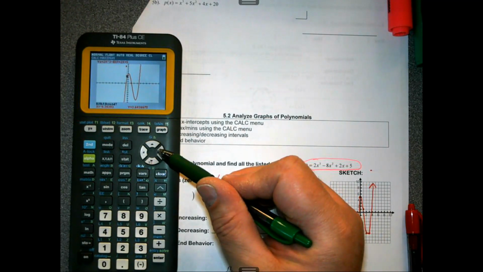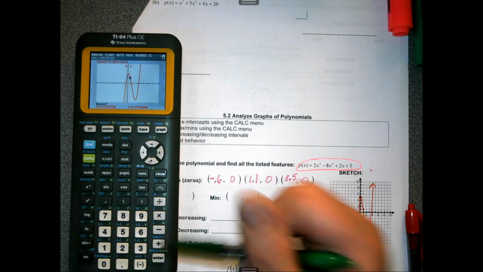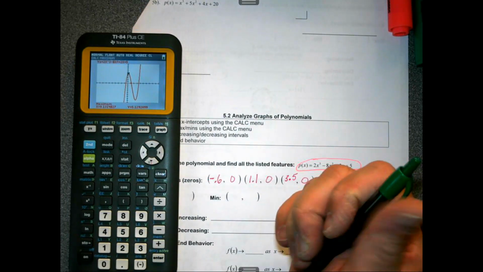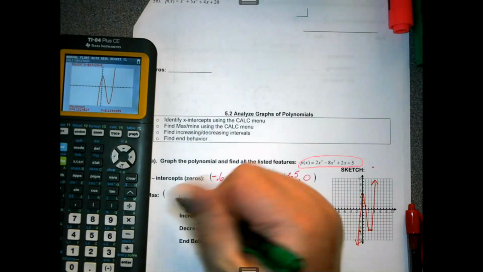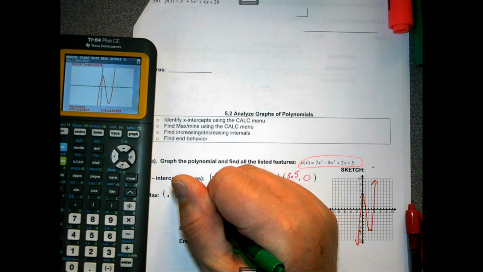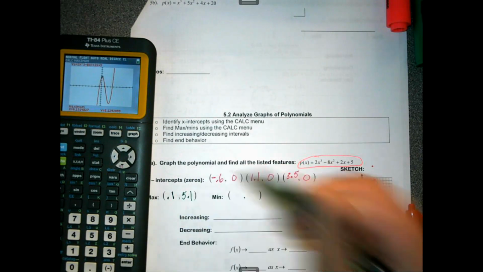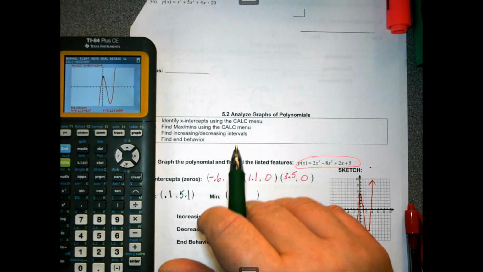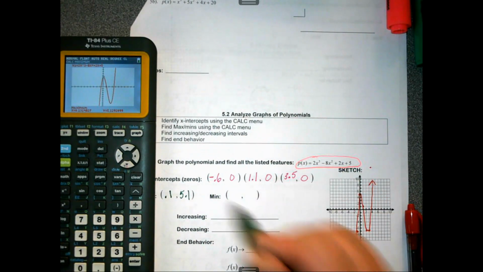Enter. Enter. Enter. 2.1. Boy, these are some great numbers, aren't they? 2.1, 5.1. Or you could put the 3 there. That's fine.